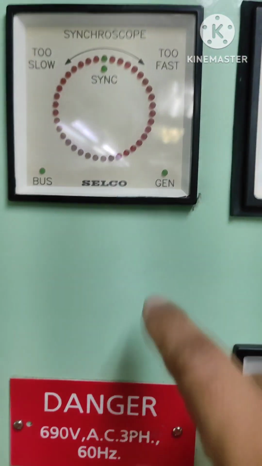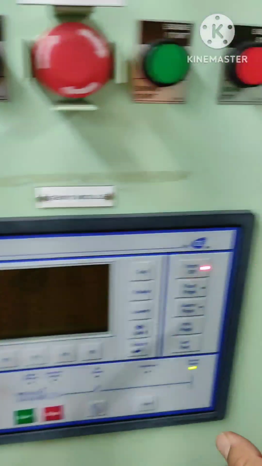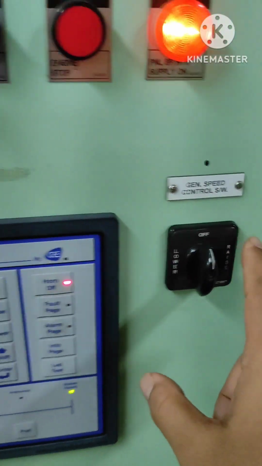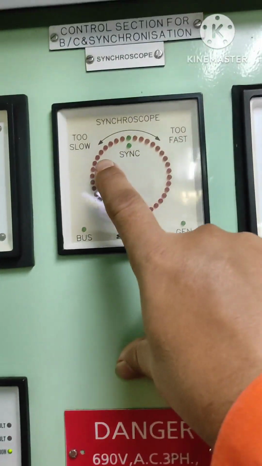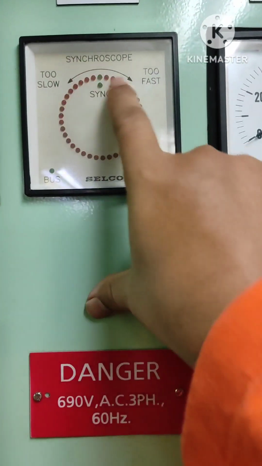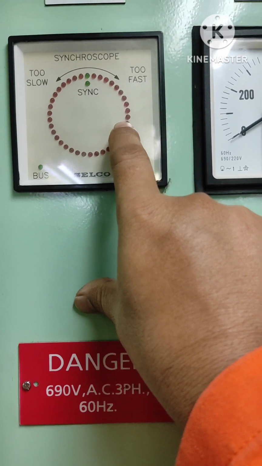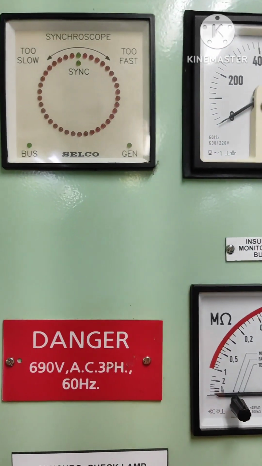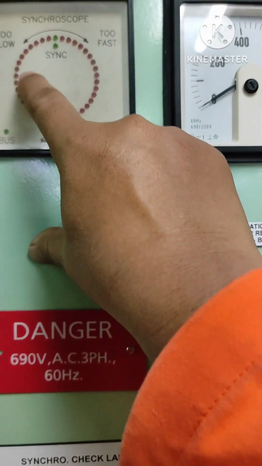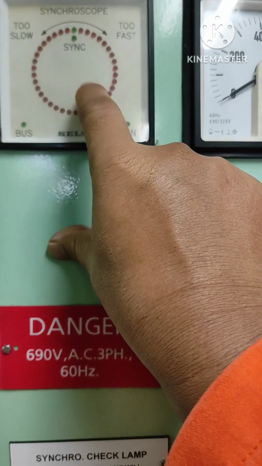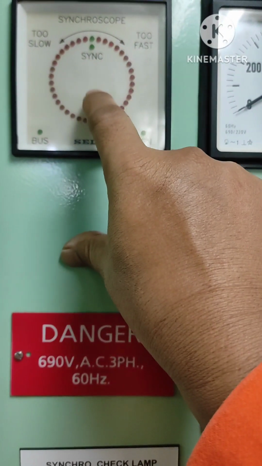So what we need to do is adjust the speed of the incoming machine in such a way that if this was rotating very fast in the clockwise direction, then we reduce the speed of the incoming machine. The rotation will be in the fast direction only, but the speed of the rotation will reduce.